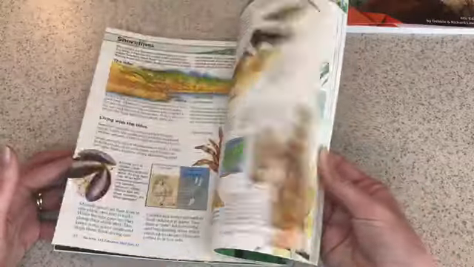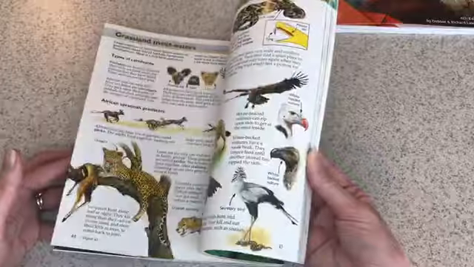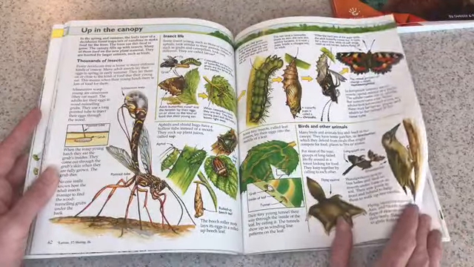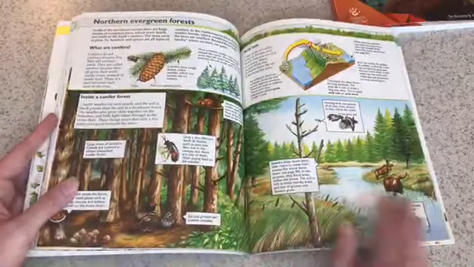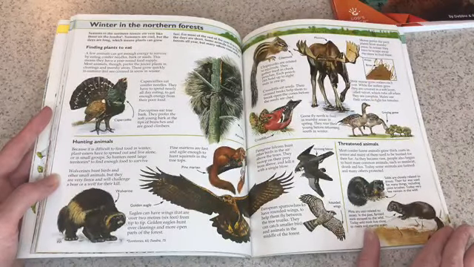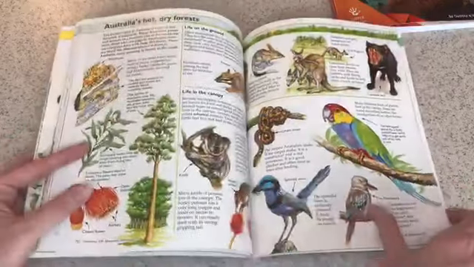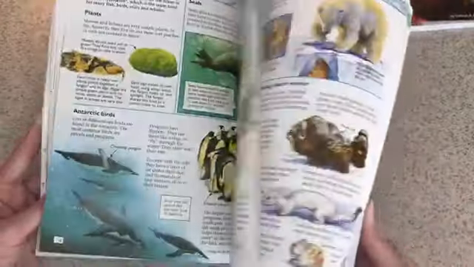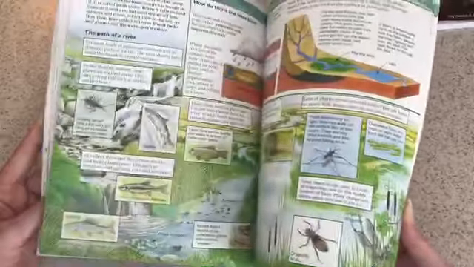I will show you where we have been spending our time. Okay, so this is where we've been these last 2 weeks. We had a lot of fun digging into this information. My kids have really enjoyed all of the details about the animals, the plants, and the forest. So I hope this kind of gives you a better idea as to what is in this book.